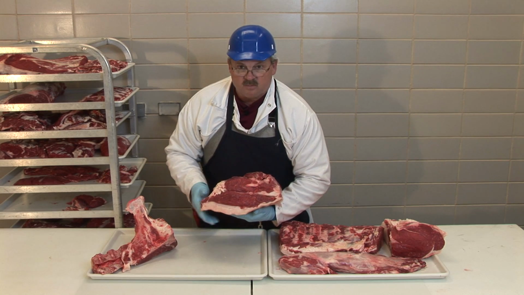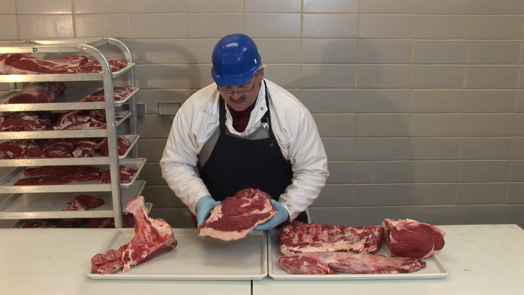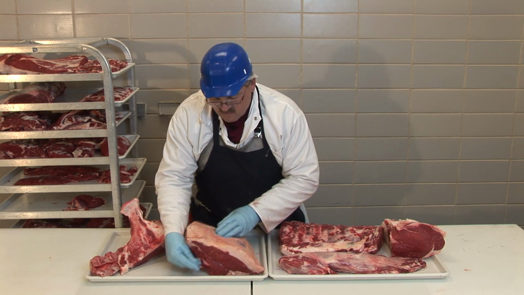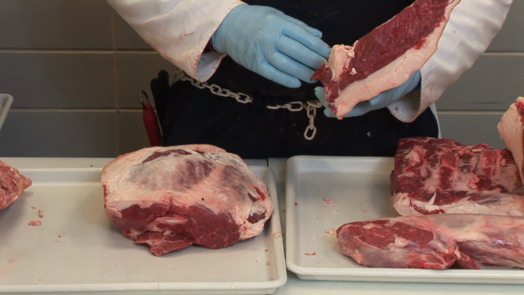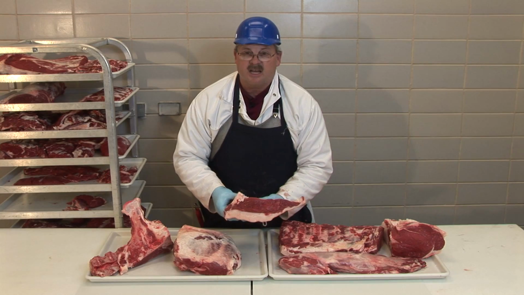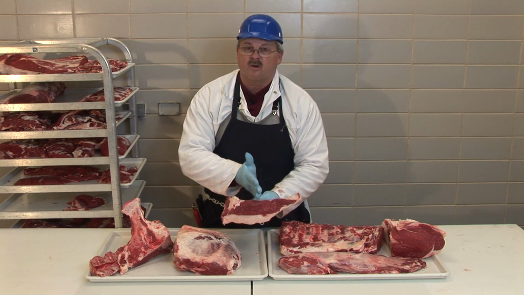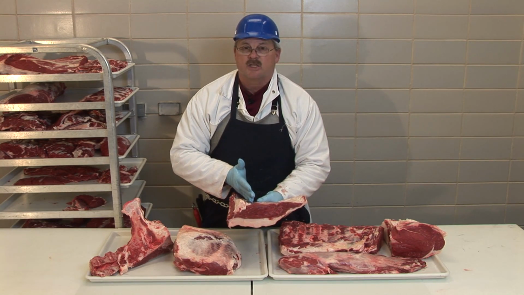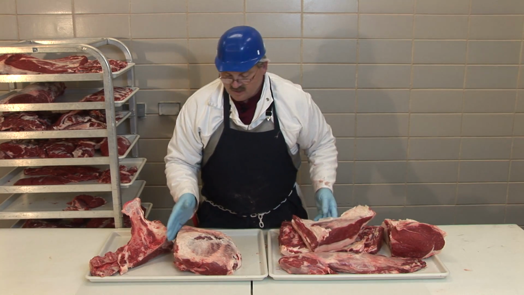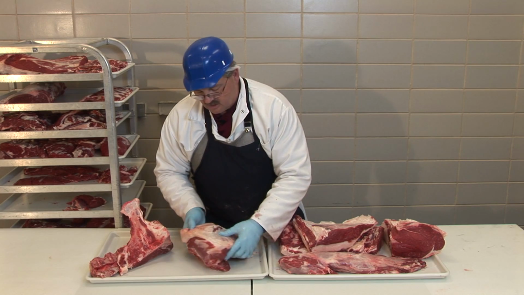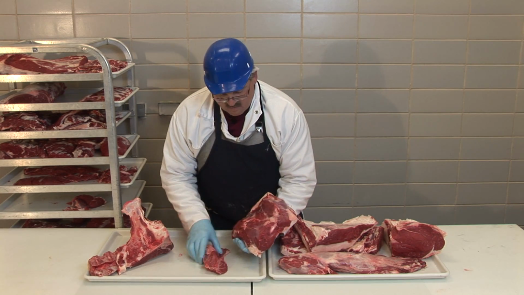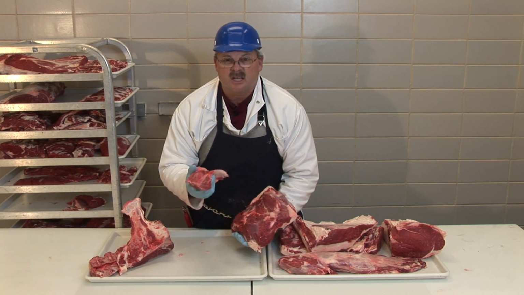So to make these more tender, one of the things that's done is to remove the cap, the biceps femoris muscle. If we use it now, we can cut across the grain to make it more tender. By doing that also, we isolate one major muscle, the gluteus medius, by also removing some accessory muscles.